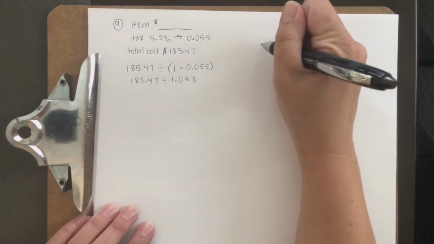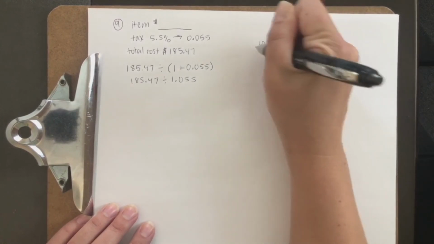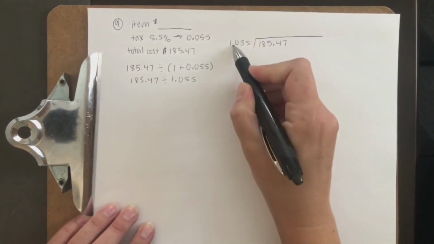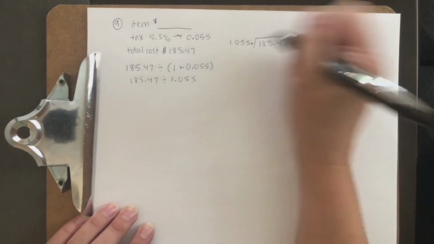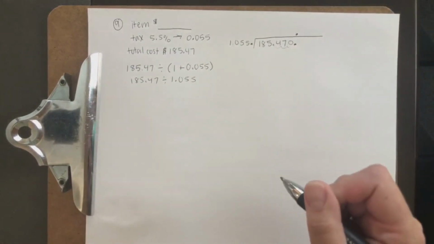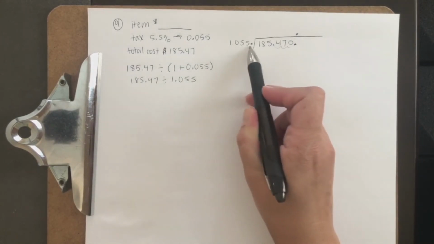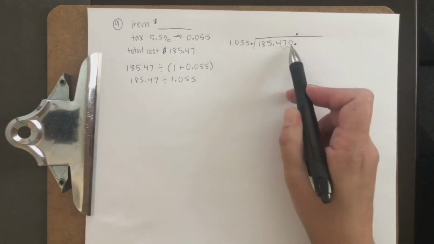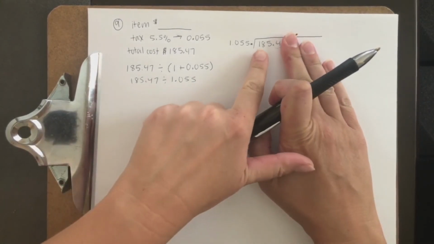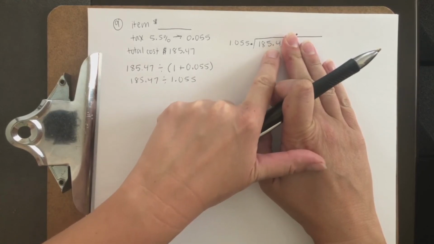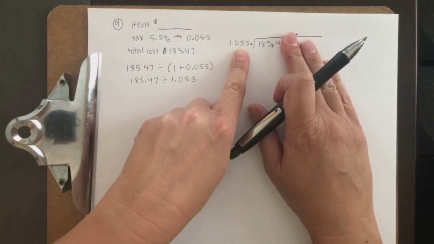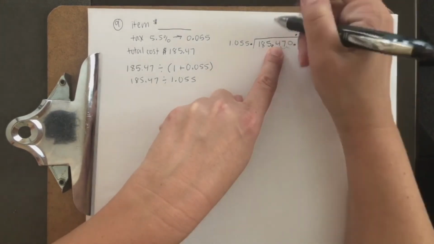All right, let's get started. 185.47 divided by 1.055. I'm going to move the decimal 3 places. 1, 2, 3. Okay. I am ready. This is about 1,000, which should help make it easier when I'm dividing. So if I look at these 4 numbers here, I have 1,854. Remember, I moved the decimal, so it's no longer in this spot, it's over there. So 1,055 can go into 1,854 one time. So I'll put the 1 right there.